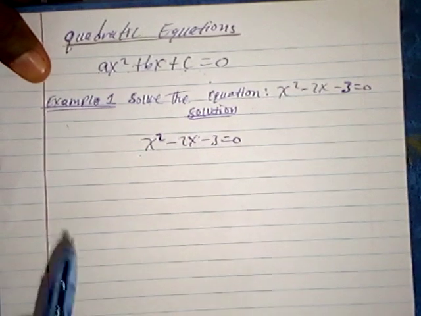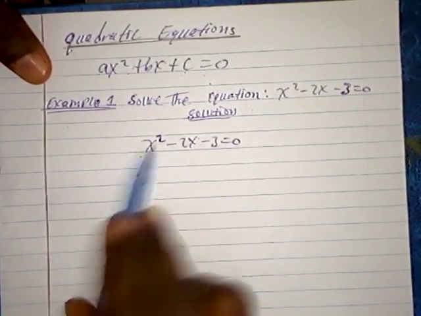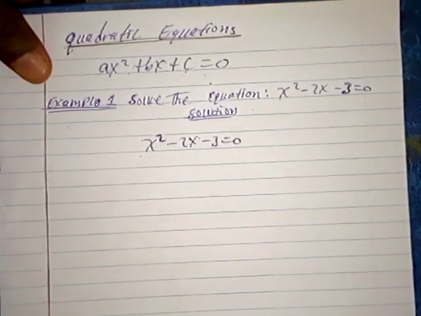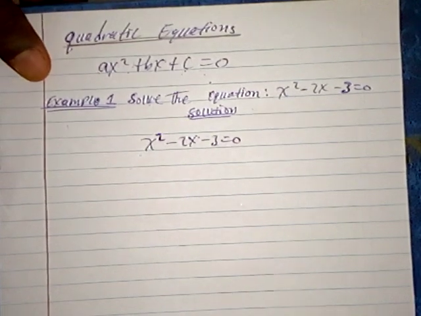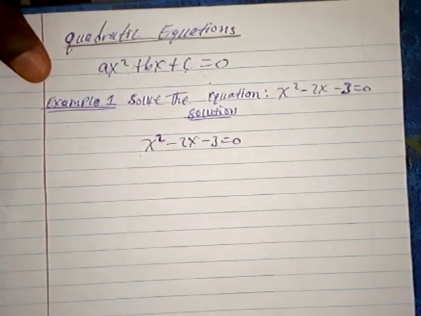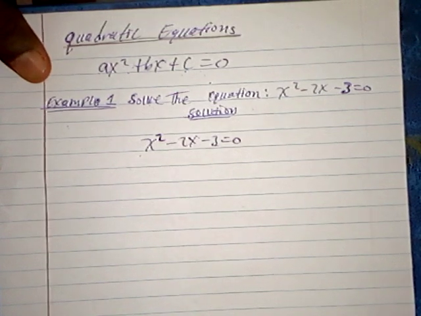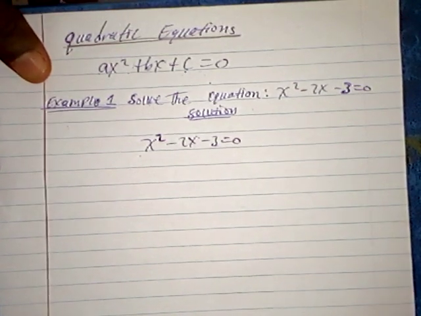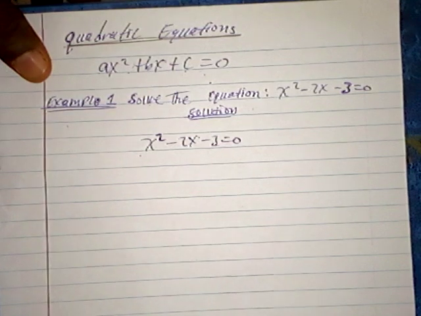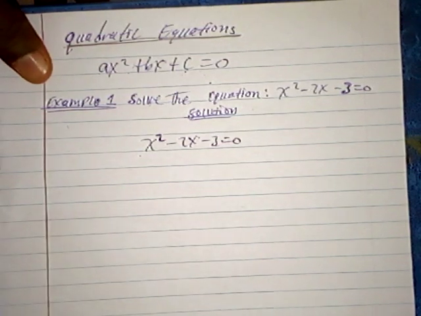We always identify a quadratic equation by the highest power. If the highest power is 3, we call that equation a cubic equation. But if the highest power is 2, we call it a quadratic equation. If the highest power is 1, we call it a linear equation. I hope it's clear. Now let's solve it. How to solve it?